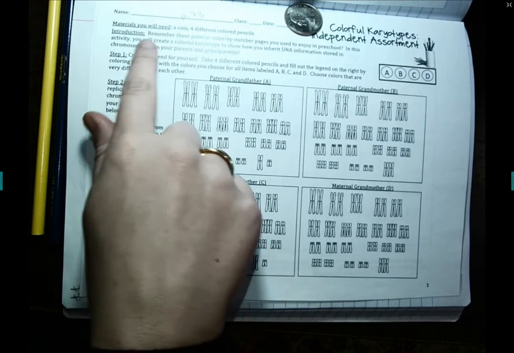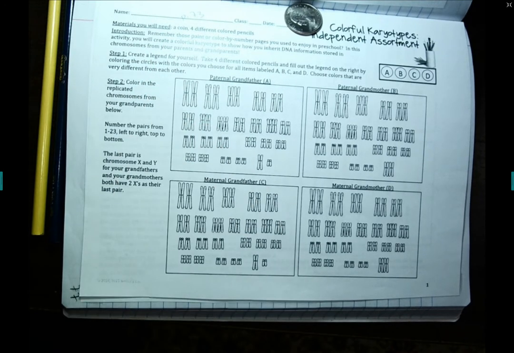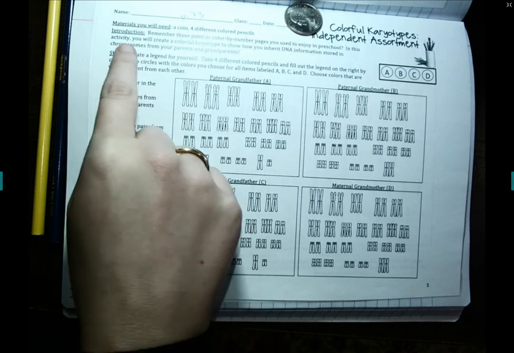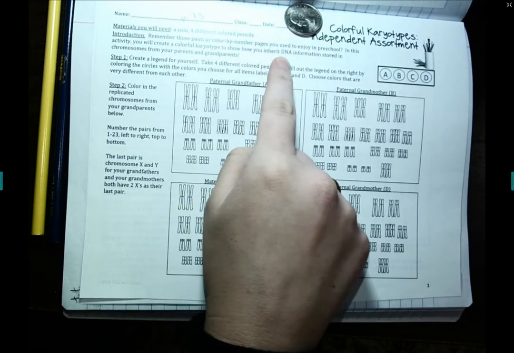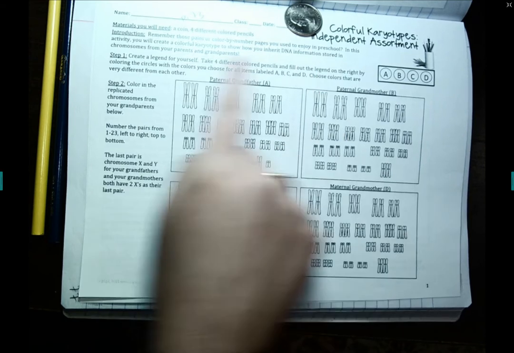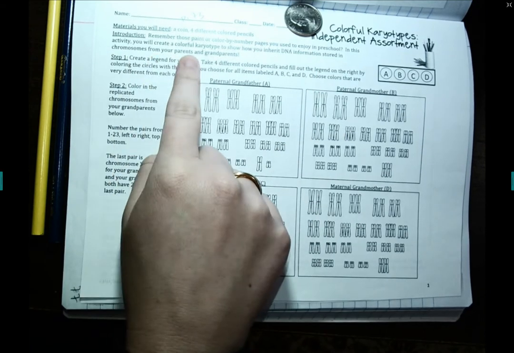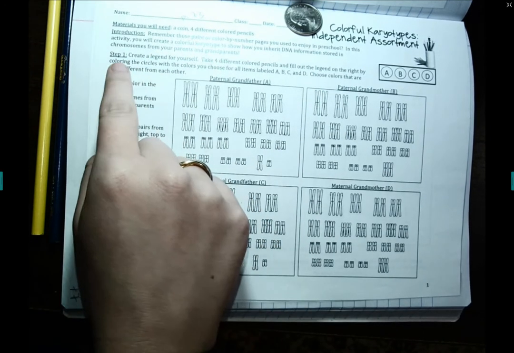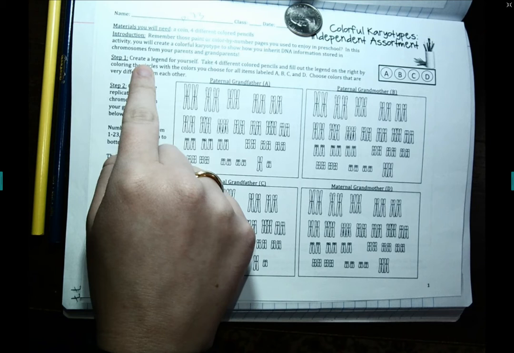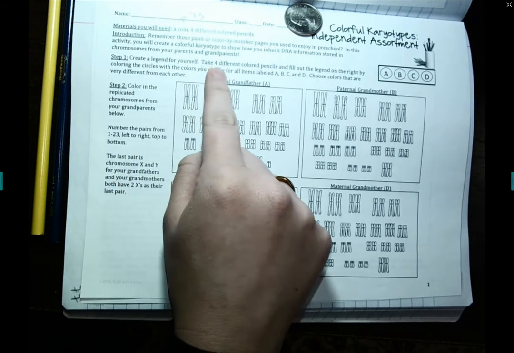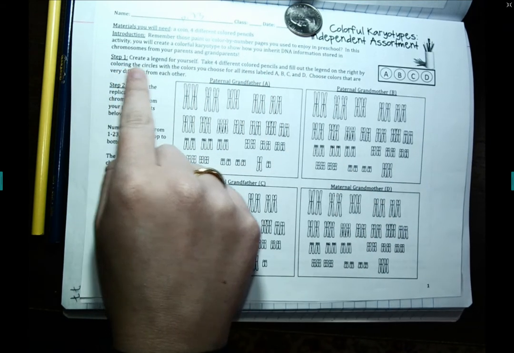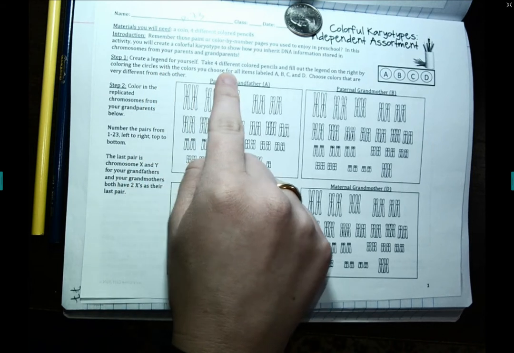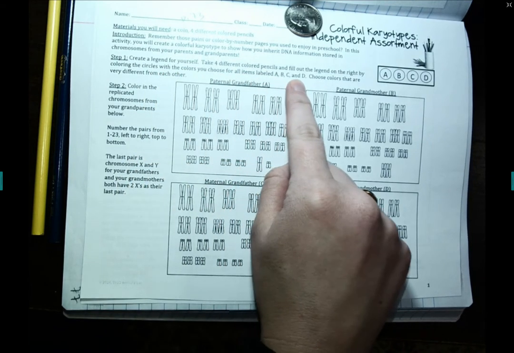So, do you remember those paint by color number pages you used to enjoy in preschool? Well, in this activity, you will create a colorful karyotype to show how you inherit DNA information stored in your chromosomes from your parents and grandparents. So, step 1, create a legend for yourself. Take 4 different colored pencils and fill out the legend on the right by coloring the circles with the colors you chose for all items labeled A, B, C, and D.